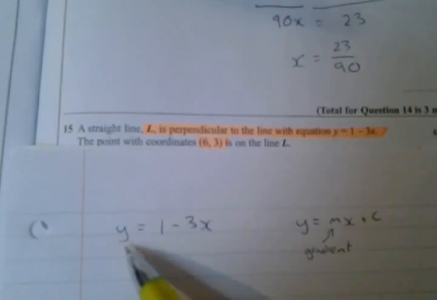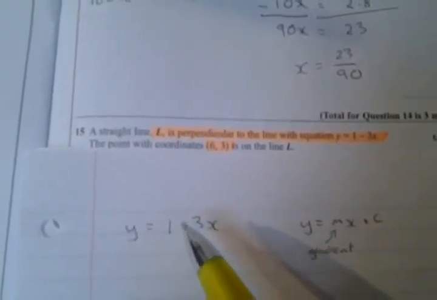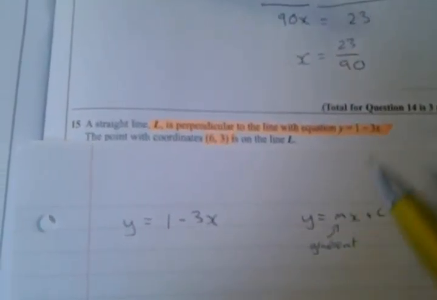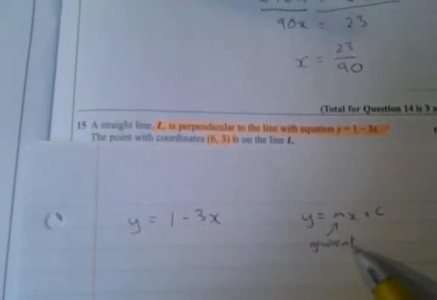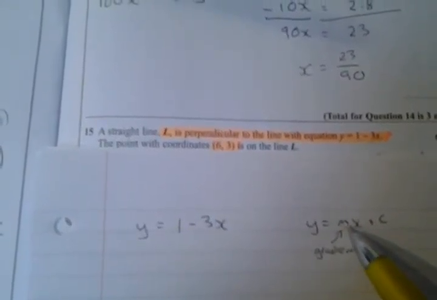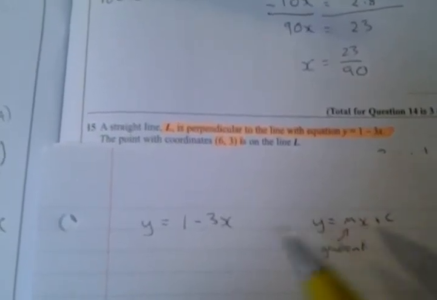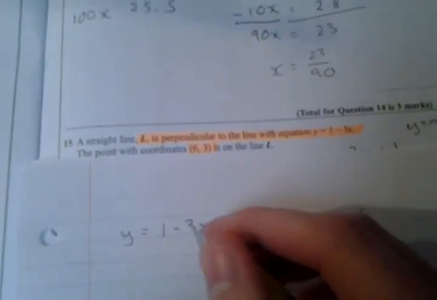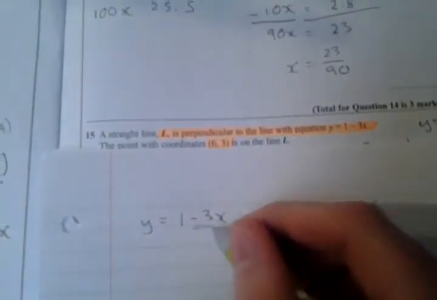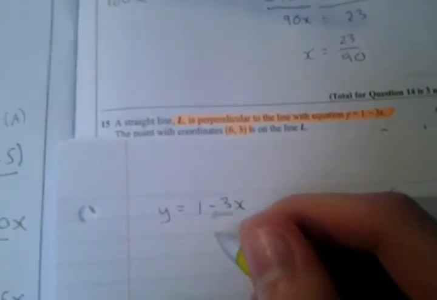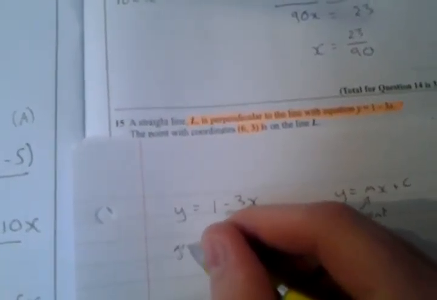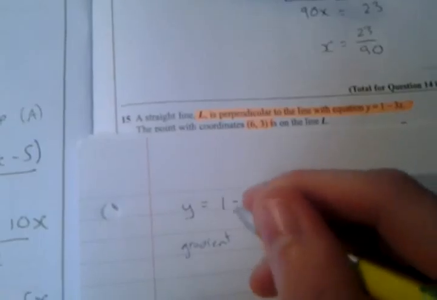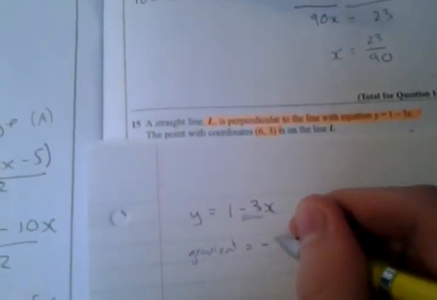So, here is our original line, y equals 1 minus 3x. We should know from y equals mx plus c that the m part is my gradient, and that is the coefficient in front of my x. Looking at this question, the minus 3 is the part in front of my x. So the gradient of this line equals minus 3.